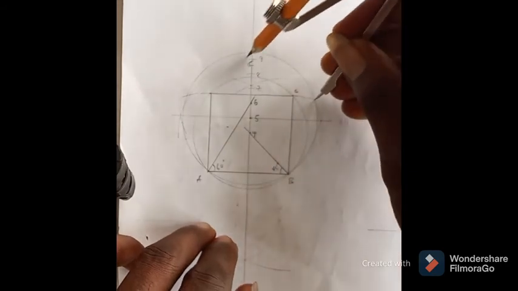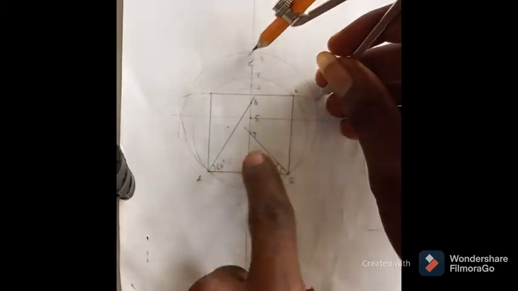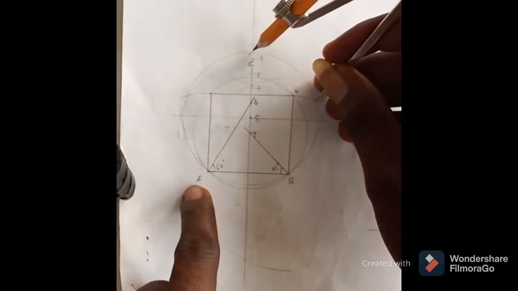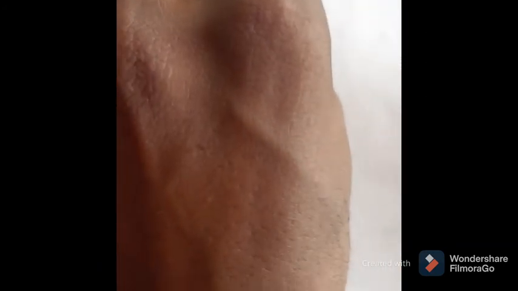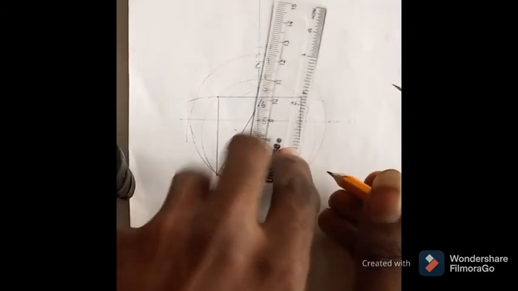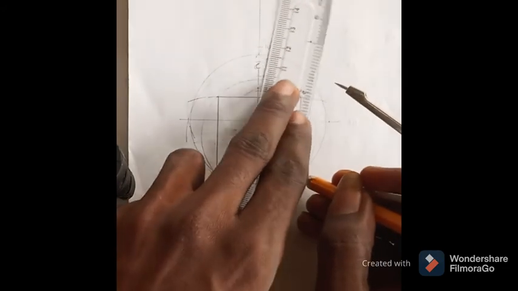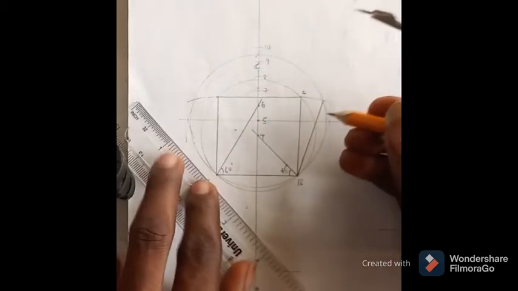So if properly done, it will come here at the center of the perpendicular bisector. That's the point where the perpendicular bisector is intersecting with the circle, just like I have here. Then we join our lines straight up to get our pentagon, on the most recent circle.